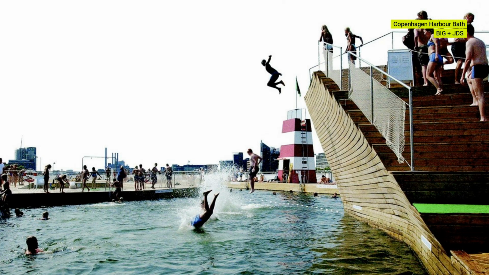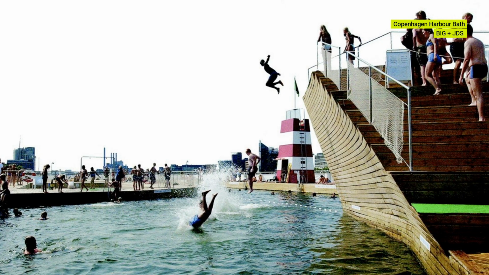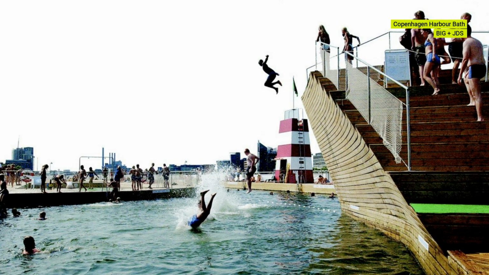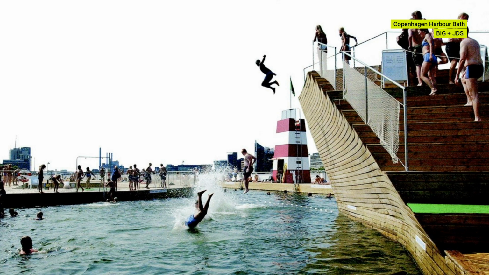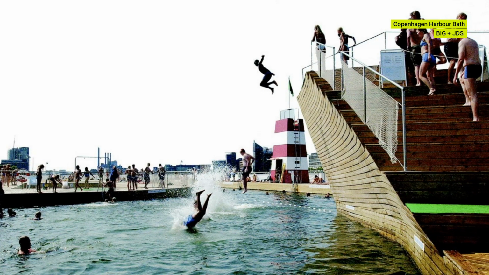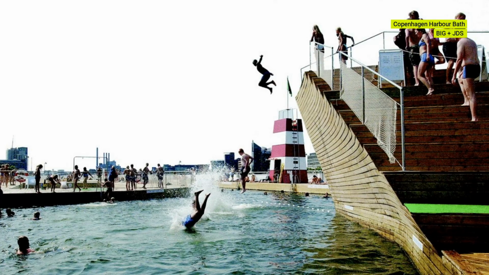Water features can also be used to create different types of outdoor spaces, such as swimming pools, reflecting pools, and water gardens, that can be used for different activities, such as swimming, lounging, or meditation.